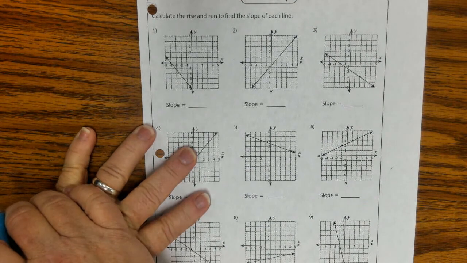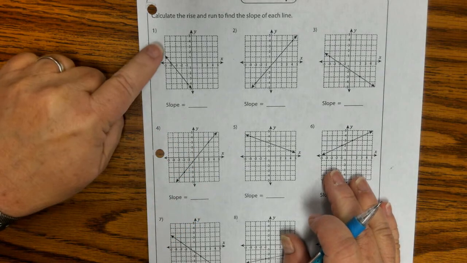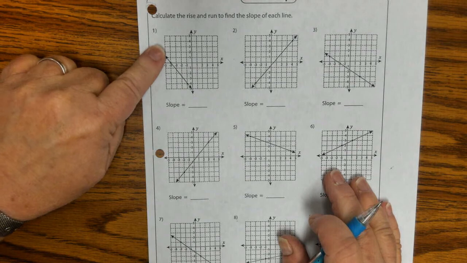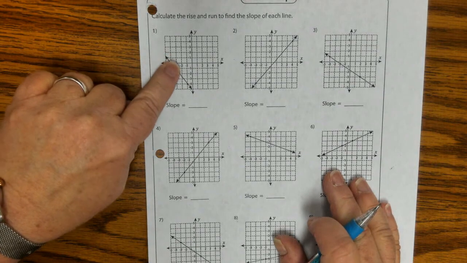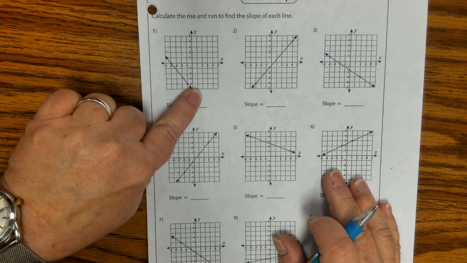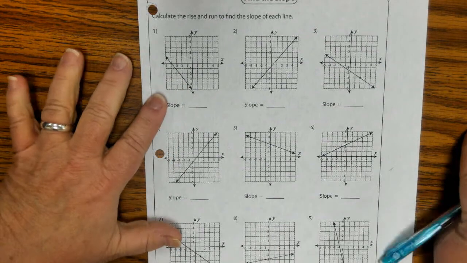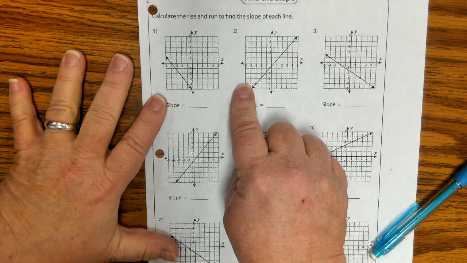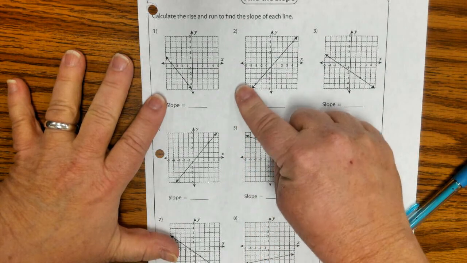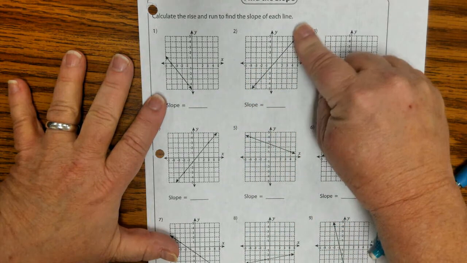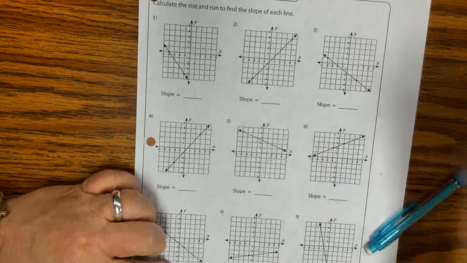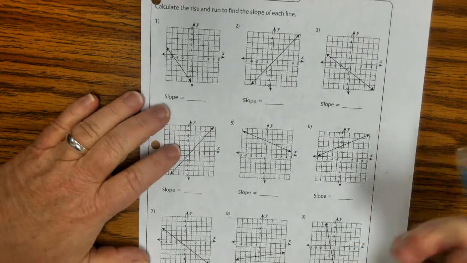What is the first thing you want to say to yourself or ask yourself when you look at a graph? Hopefully you remember, is it negative or positive? If you take your finger to the left side and follow the line, if your finger goes down, then it's negative. If your finger goes up, then it's positive. That's the easiest way I can tell you to know the difference.